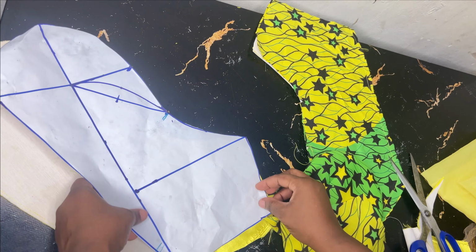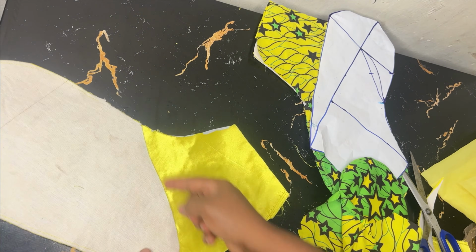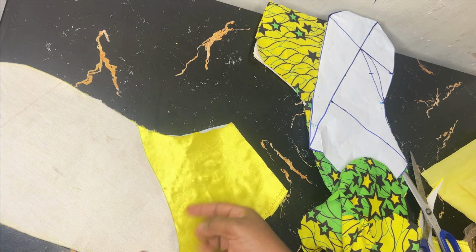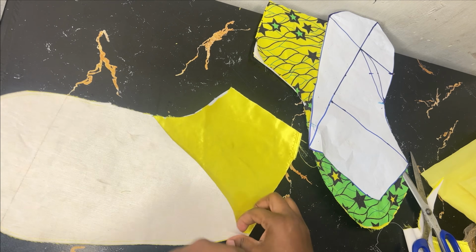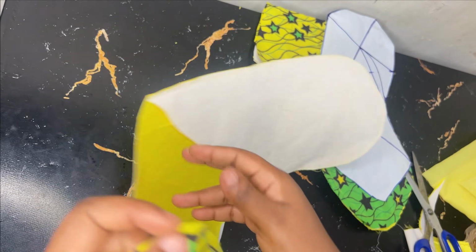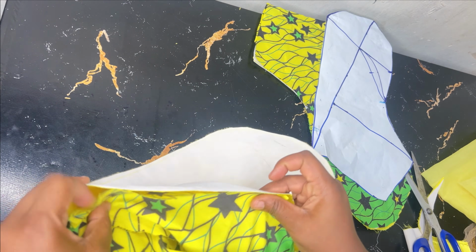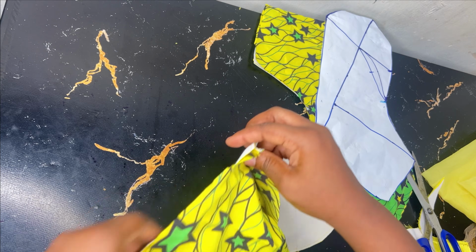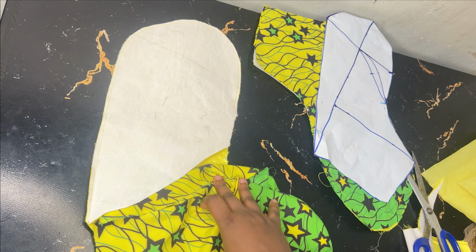Okay, so what I'm going to turn is the hem. I'm going to turn the hem with the lining, and then this part that is going to show. Remember, this is where it's going to overlap and it's going to show. So those are the parts I'm going to turn with my lining. I'm just going to place them right side facing right side like this, and then I'll go ahead and sew. So after sewing, I'm going to flip and turn. I'll do the same thing for this side as well.